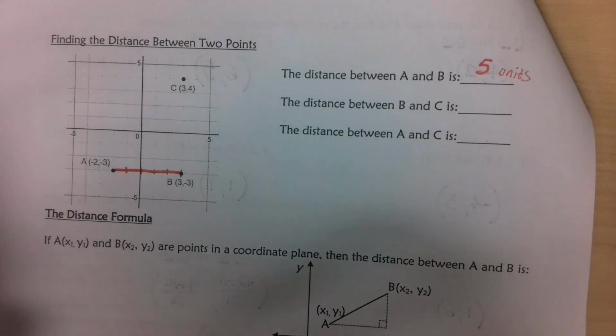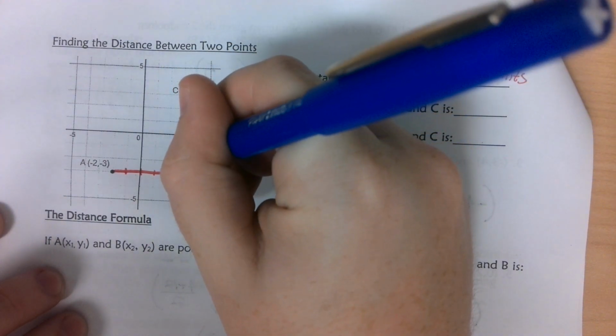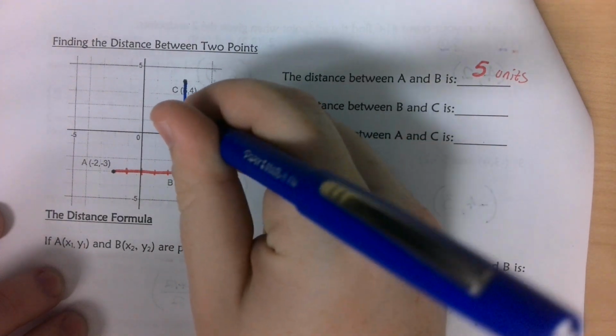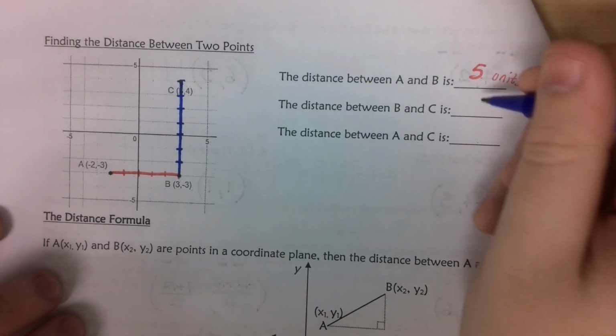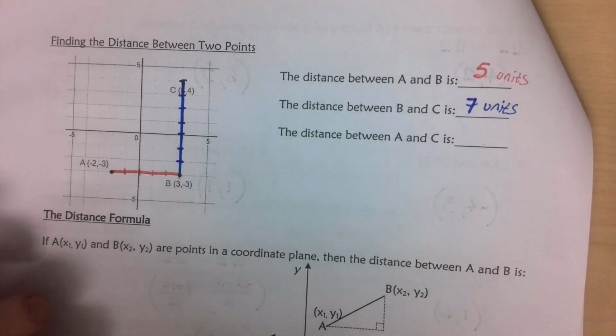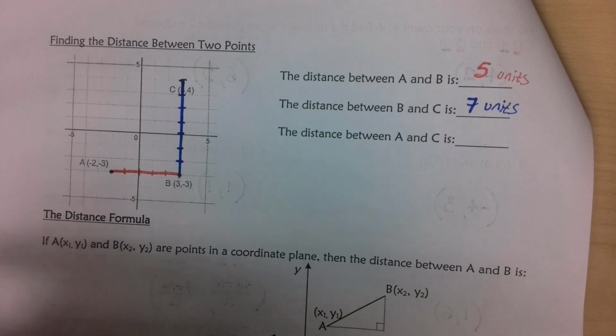And same thing if we went vertically. To go from B to C, we could just count the units. 1, 2, 3, 4, 5, 6, 7. The distance between B and C is 7. You could also use that distance formula that we had learned from last unit to do these regular vertical lines.